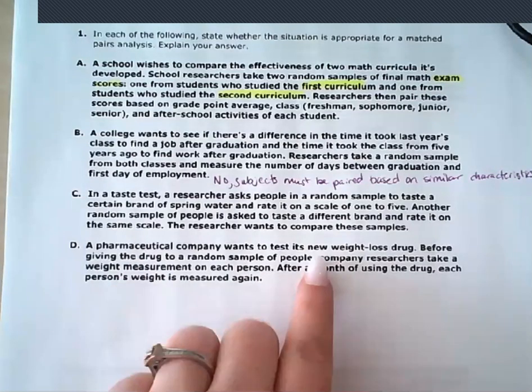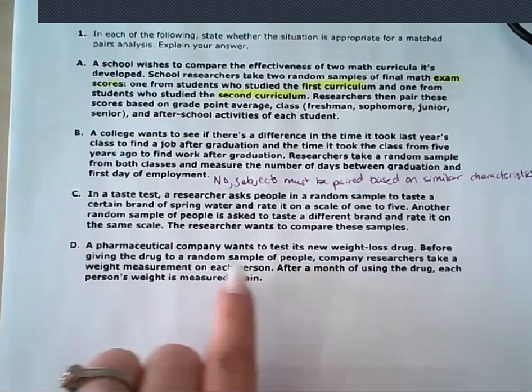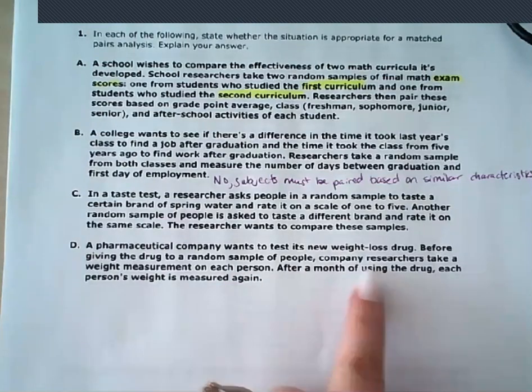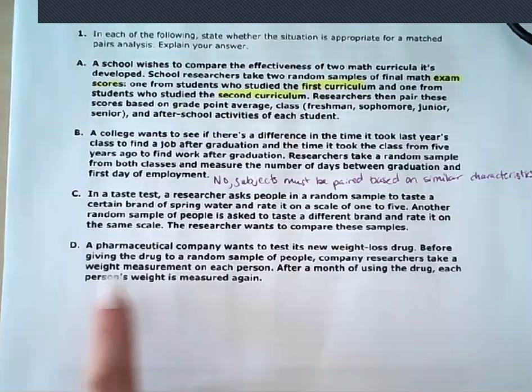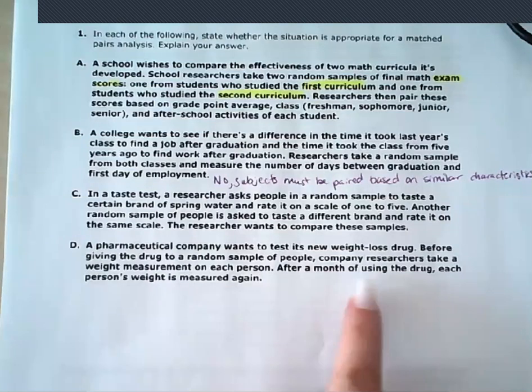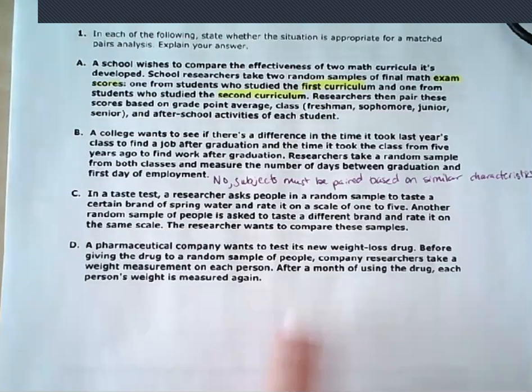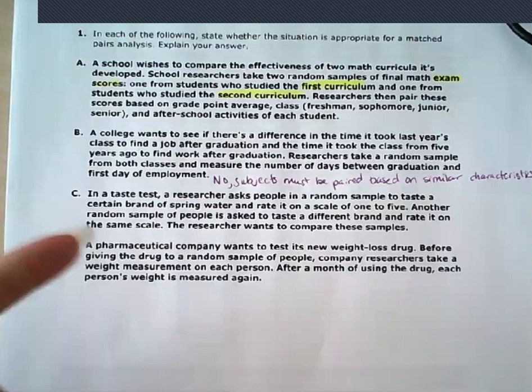Before giving the drug to a random sample of people, company researchers take a weight measurement on each person. After a month of using the drug, each person's weight is measured again. Okay, so again, number one, is one thing being measured? Yes, all they're measuring is weight.